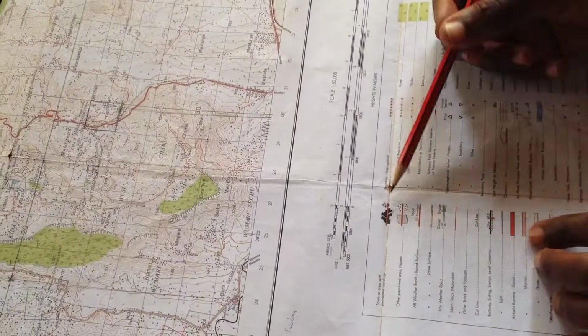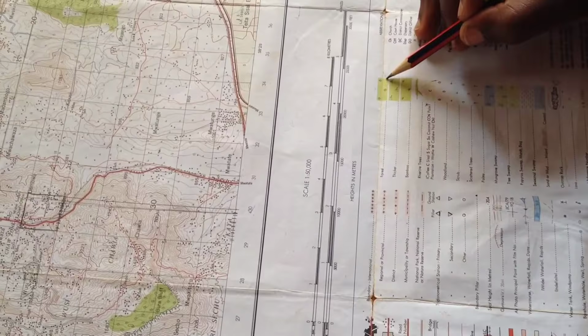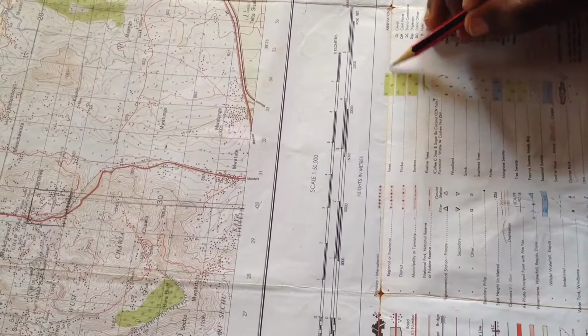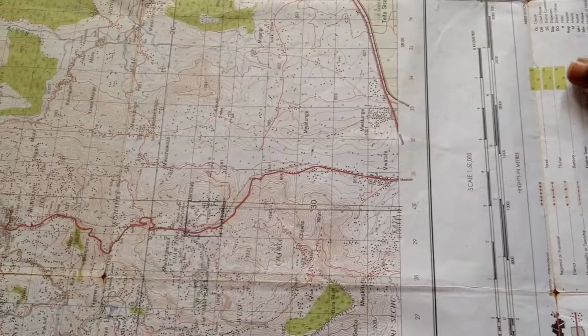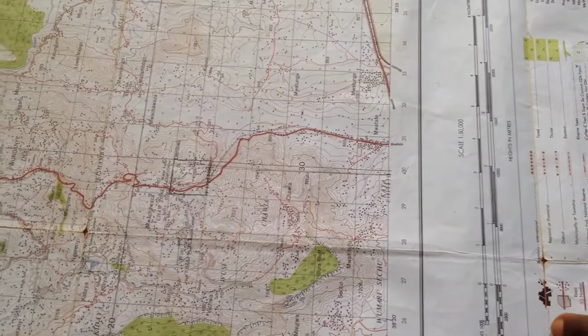So we have it here. We have the trees here, so that they can be able to identify, or rather we can be able to locate a forest where necessary. So we have that there. Then we have also the road.